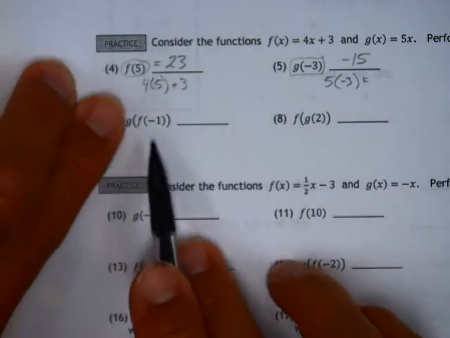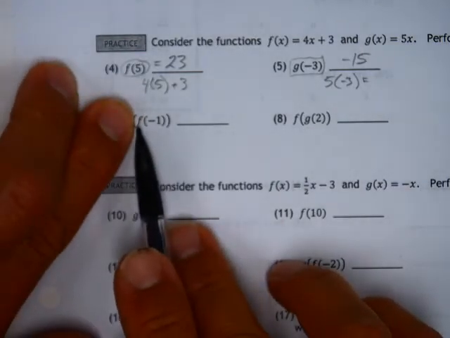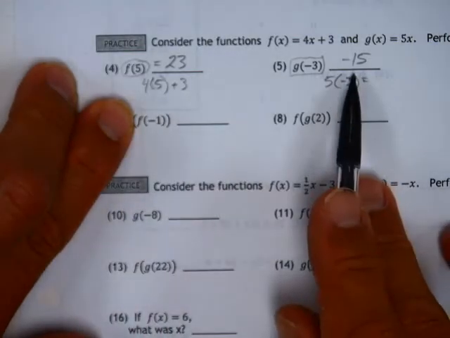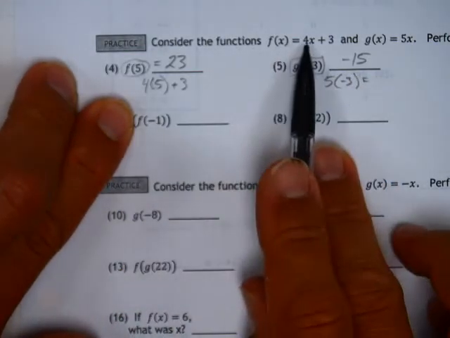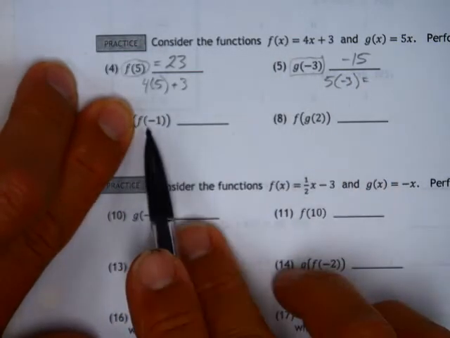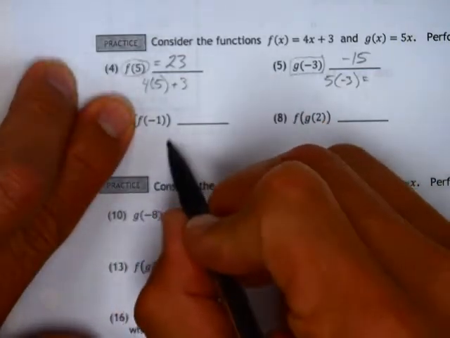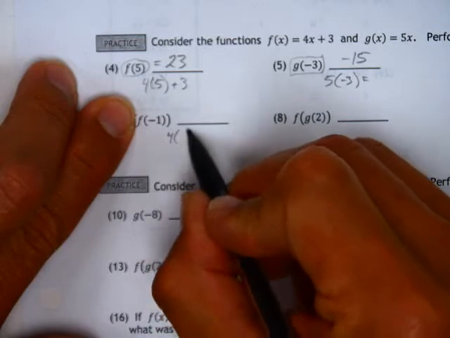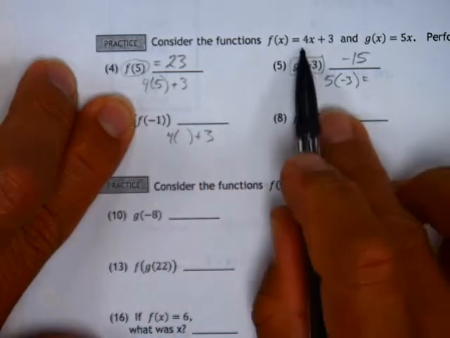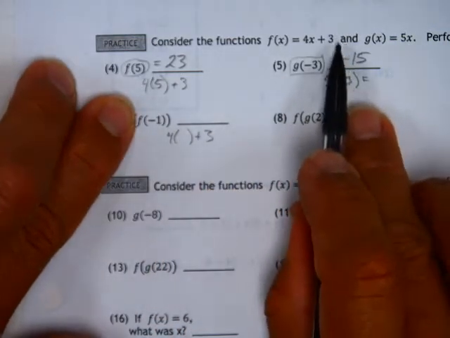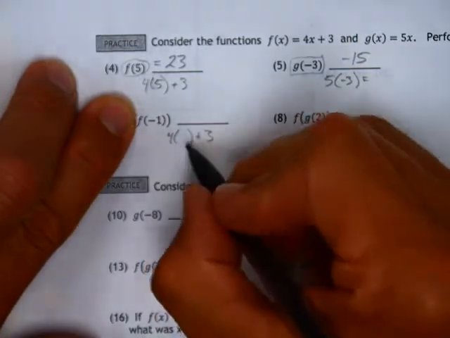And if you cover up the g for now, at least this just says find f of negative 1. As we did up here, that means we're going to refer to the first function. We're going to plug negative 1 in. You might say, well, what about the g? We'll get to that. But for now, that just means we're going to take the 4 times something plus 3. But that something now is defined as negative 1.